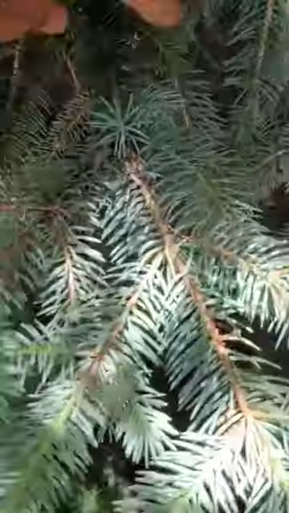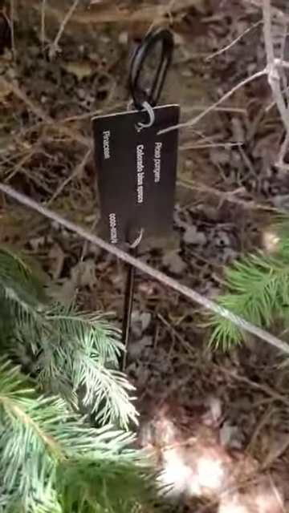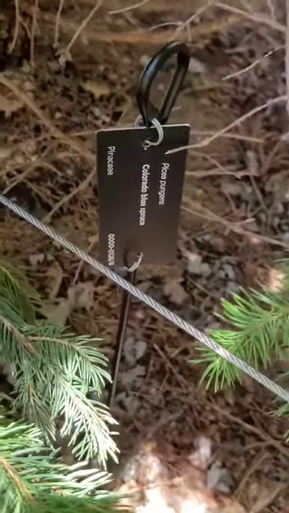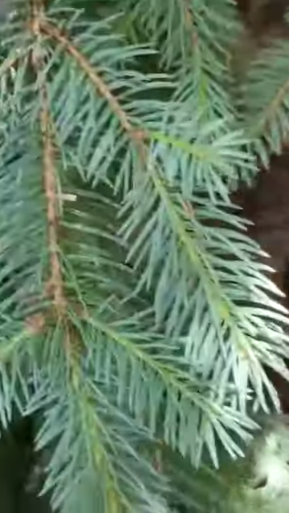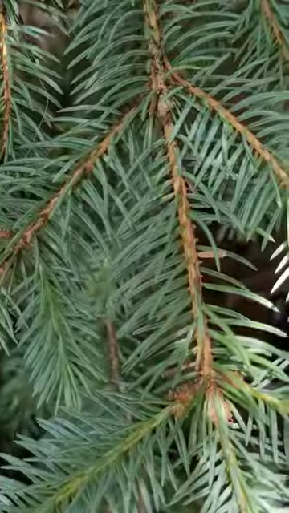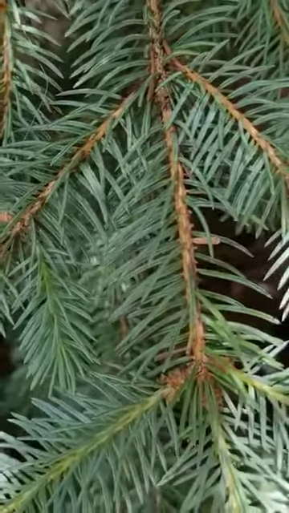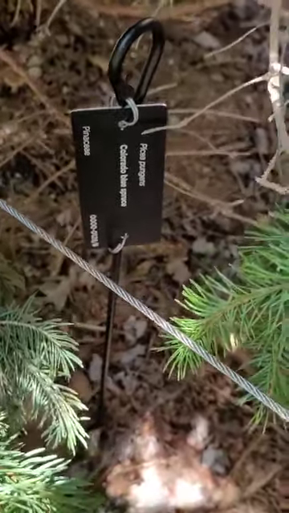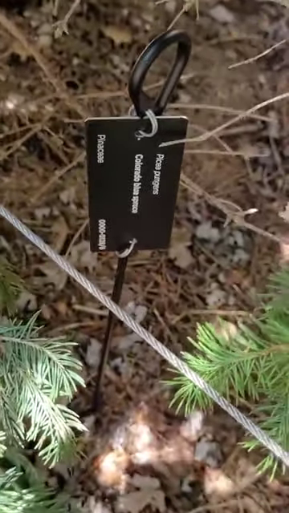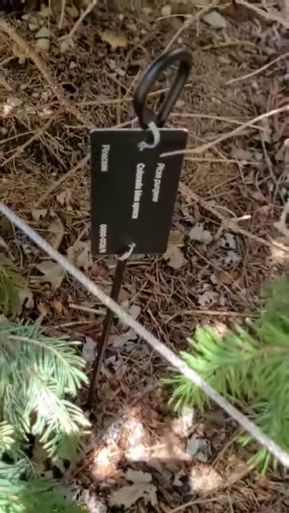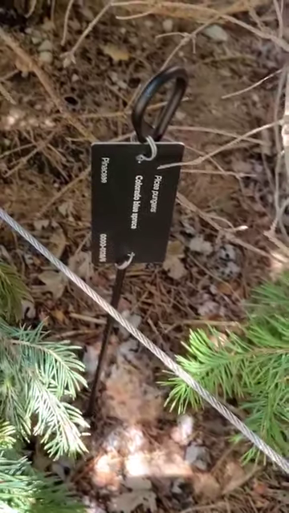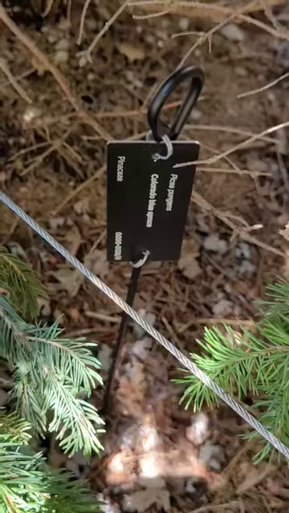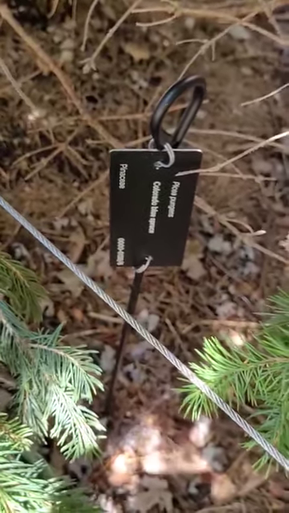And this Picea, which now I am focusing on, is Picea pungens Colorado blue spruce. So this color is also taken as bluish green. So it is rightly mentioned as Picea pungens Colorado blue spruce, and this also falls in the category of conifers.